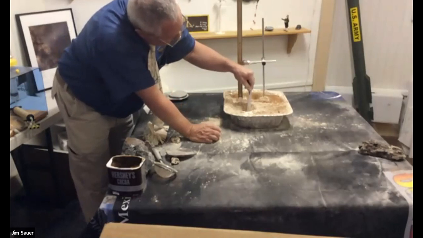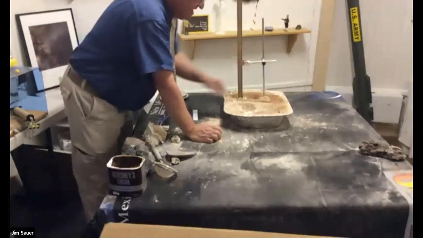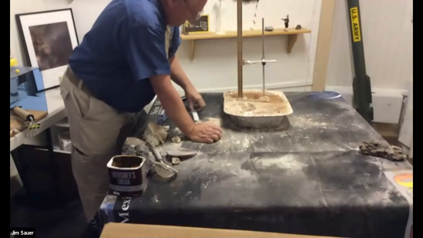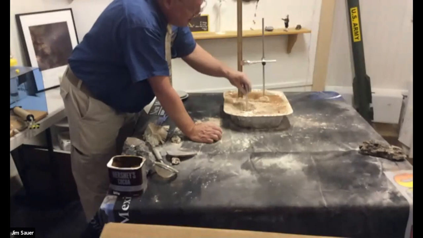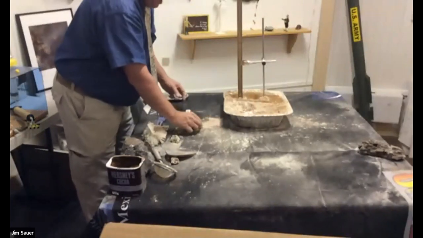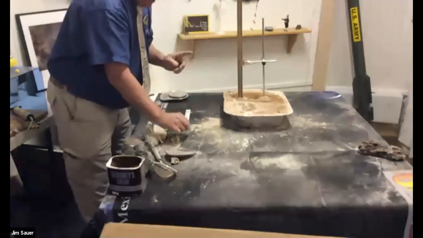And it's about 6 centimeters deep is where the top of this guy sits. But if I pull him out and look at how much he sunk down, he's about 8.5 centimeters deep is where he stopped traveling.